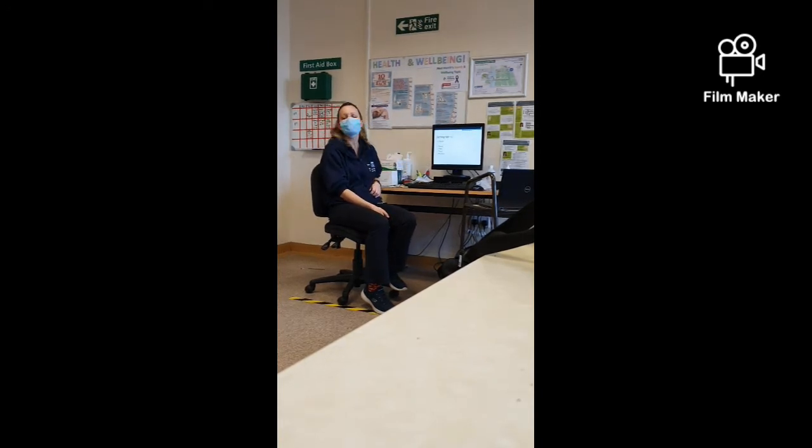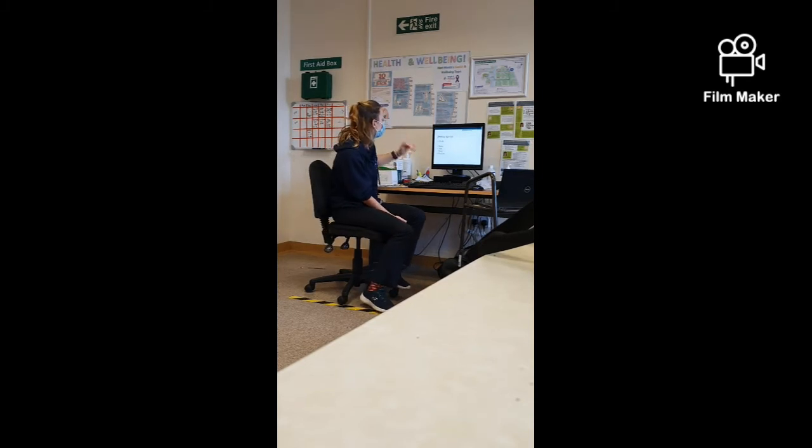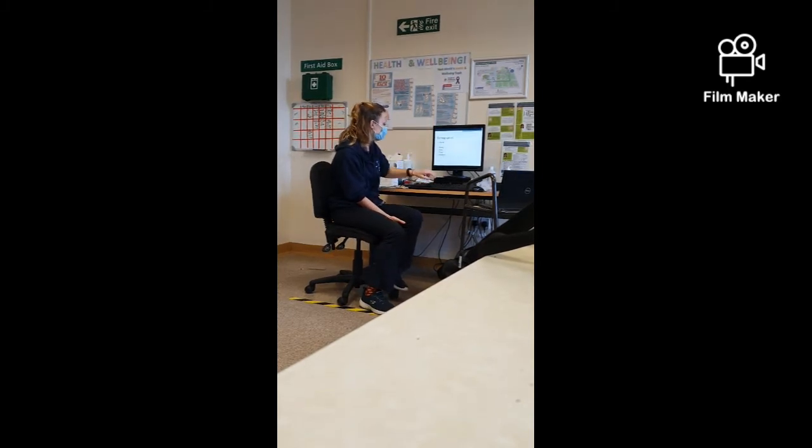And also the position that they're in on the chest X-ray. Are they stood? Are they laid? Are they sat? It's really important that before we do anything else, we check all the demographics on that chest X-ray.